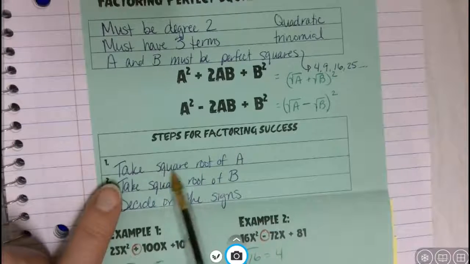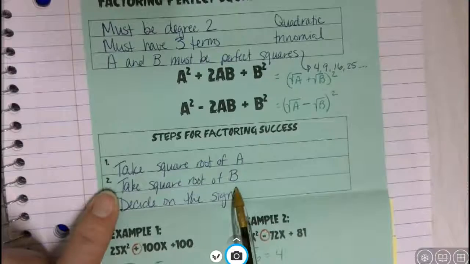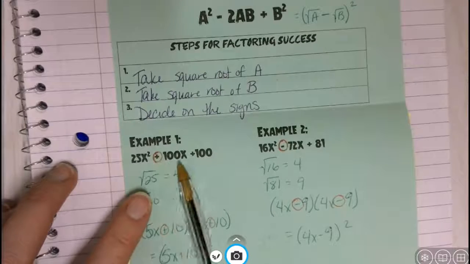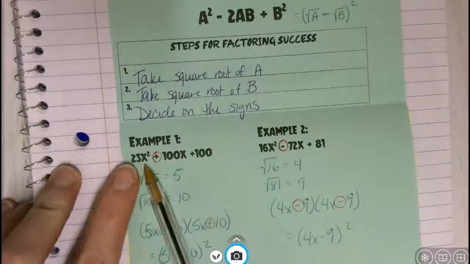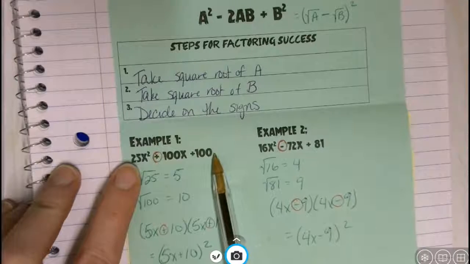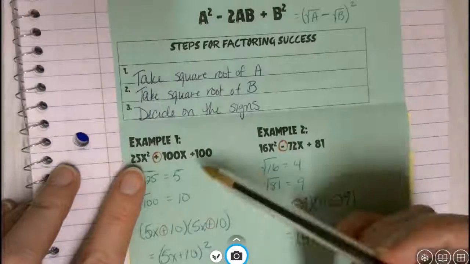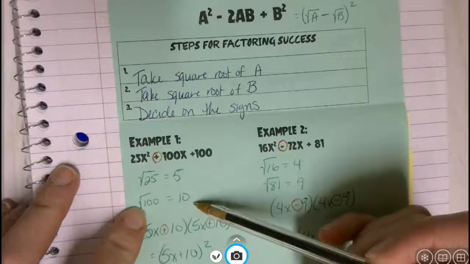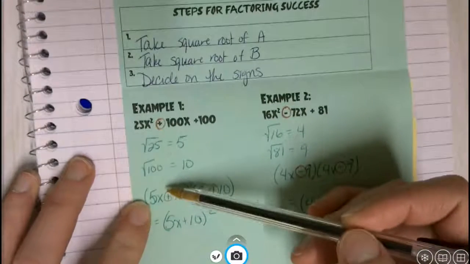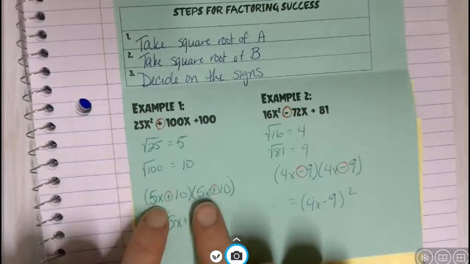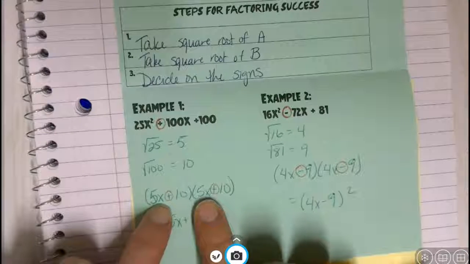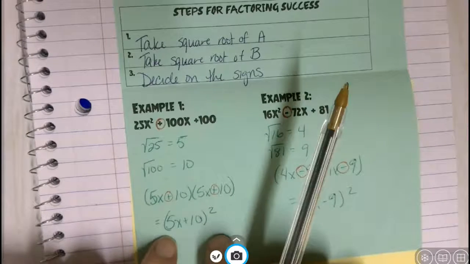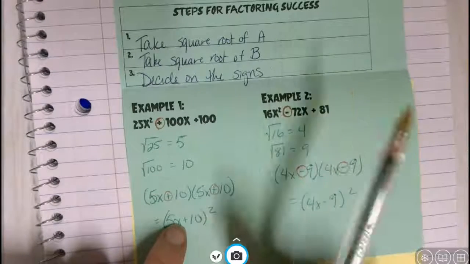So I first take the square root of a, then I take the square root of b, and then I decide on my sign. For this example, I have 25x squared plus 100x plus 100. I know the square root of this one, and I know the square root of this one. So the square root of 25 is 5, and the square root of 100 is 10. So I can rewrite this. I end up with 5x at the beginning for both of them, because don't forget that x squared term becomes x. Since they're both being added, my signs are positive, 10. So it becomes 5x plus 10 squared.